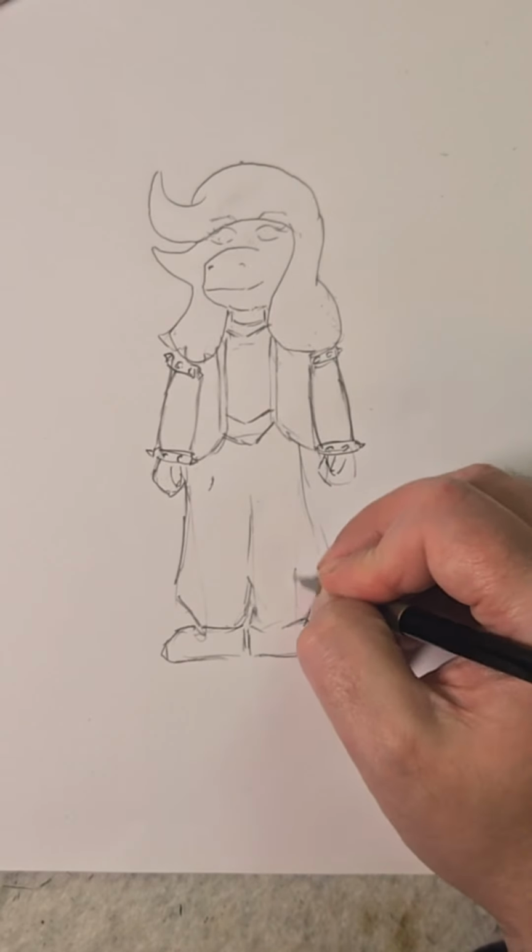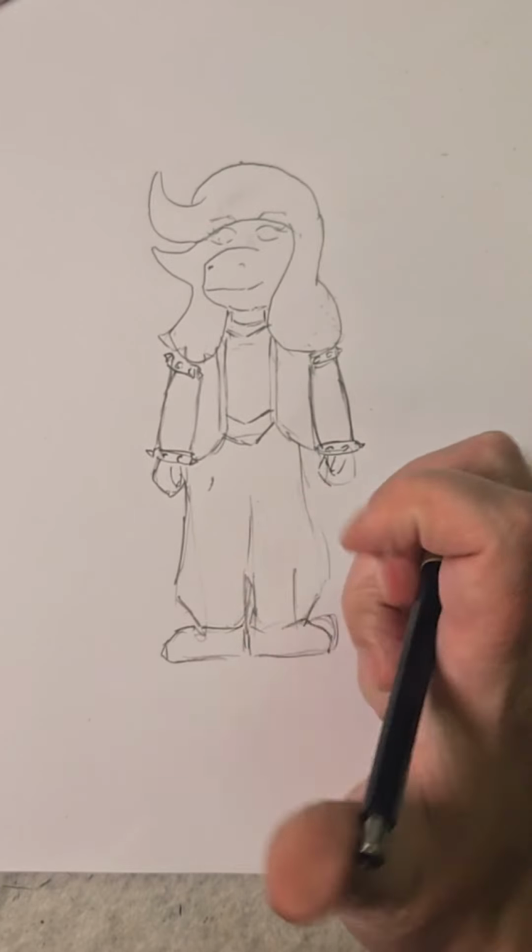Oh my gosh. Okay, she's wearing high boots. I totally spaced on that.